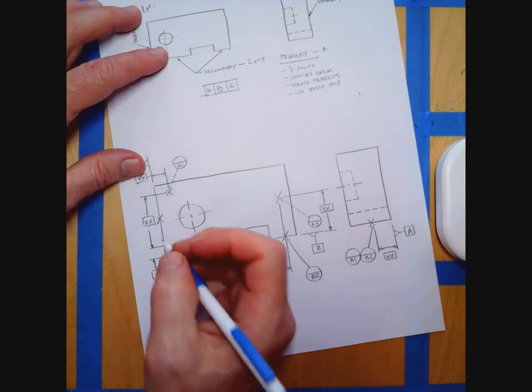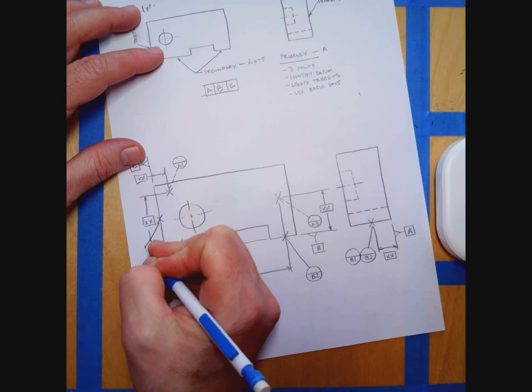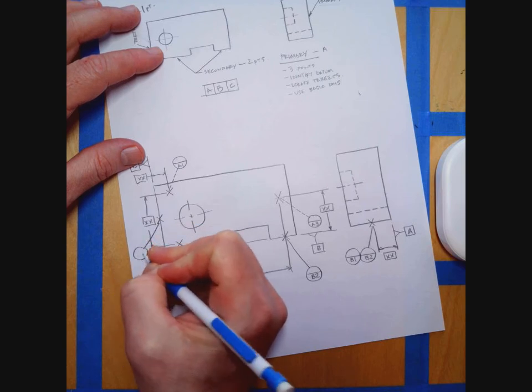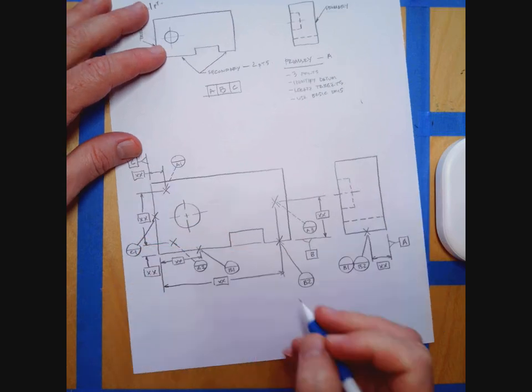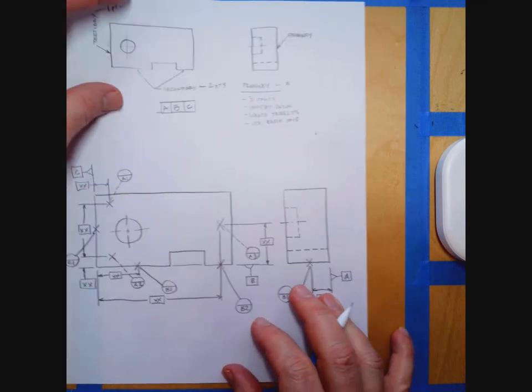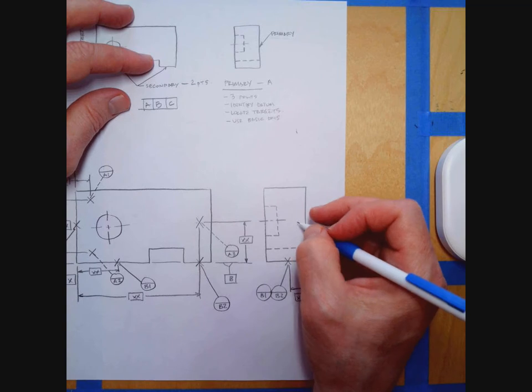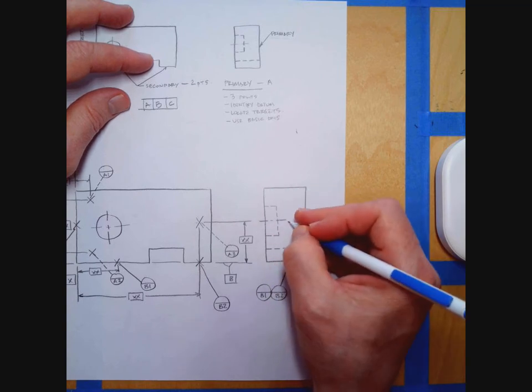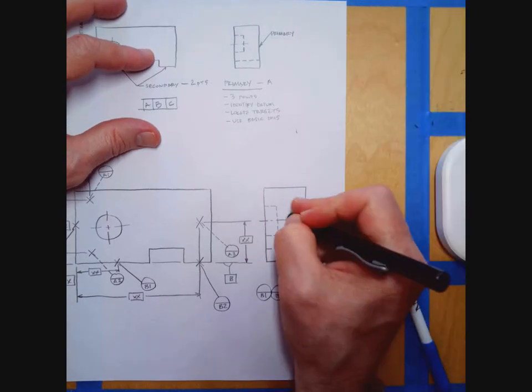Let's see, we're running out of room here, so I'm going to put, this is on the visible surface right there, so I'll call that C1. In this view, I want to put it right in the middle of this surface, so let me erase this a little bit.